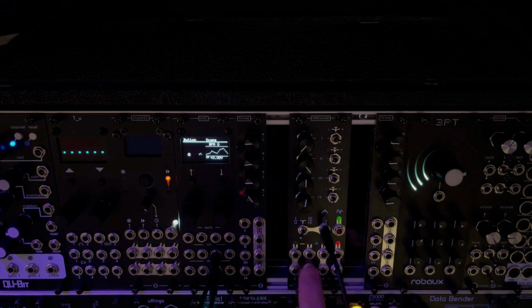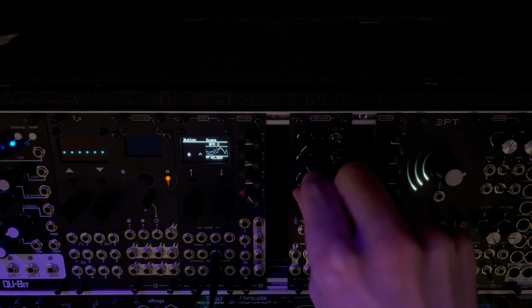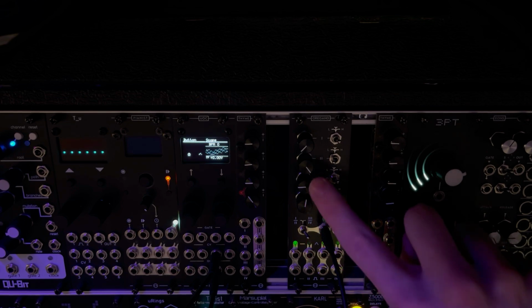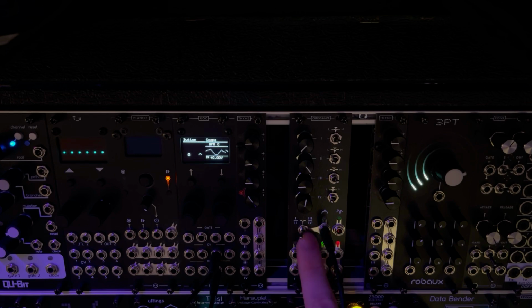But if we switch to 3 and 4, the effect will be on LFOs 3 and 4. You can get a lot of cool beating patterns, as you can hear right now, where the fast LFO moves up and down from the low LFO it's mixed with.